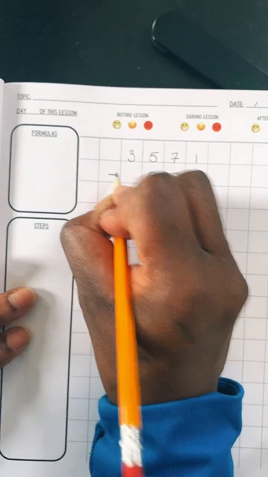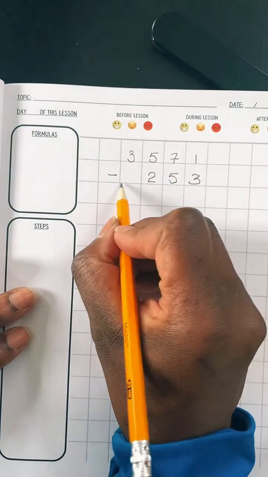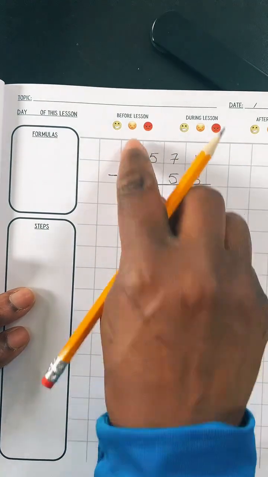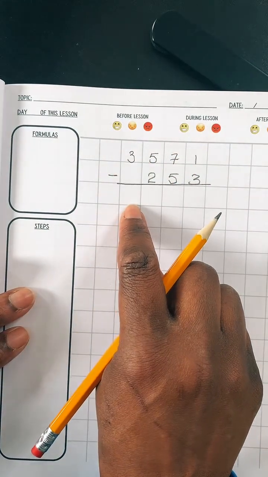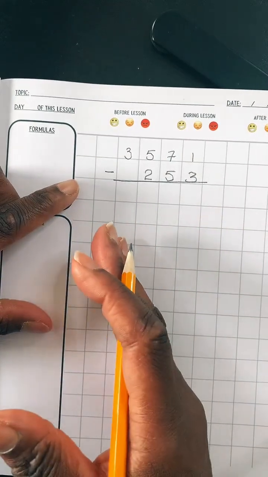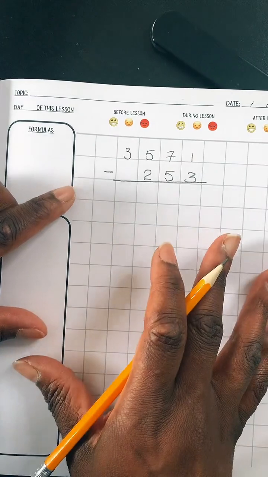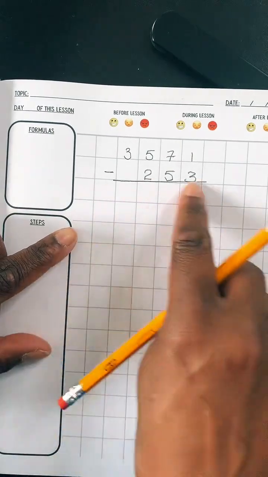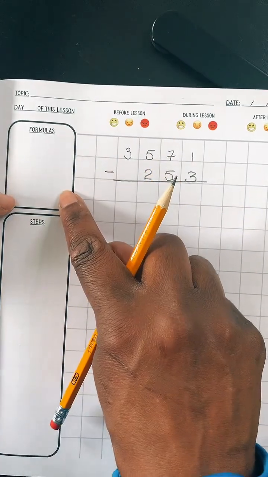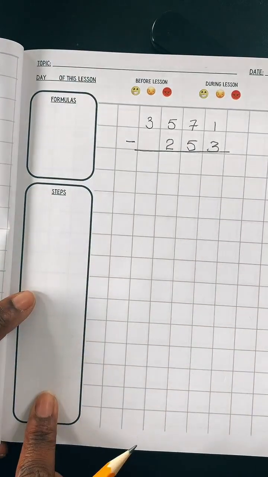If I want to subtract them, I can get them nice and aligned so they can have everything lined up. Because trust me, if you use regular notebooks, it's really designed for English. It's not designed for math. So anytime I have all of these, they can write the formulas that they need. They can write the steps, just like the other book.